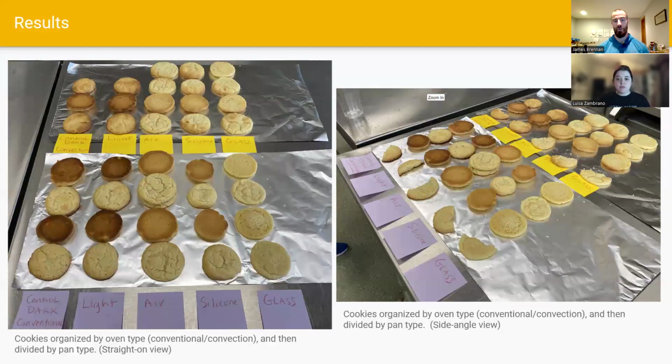So the results of this experiment, the first results that were recorded was general appearance, and we can see what that appearance is based on just the way that they're oriented. On the bottom group are the conventional oven cookies, and then on the top with the yellow labels, those are the convection cookies. Going from left to right, we had the dark pan, the light pan, the air pan, the silicone pan, and then the glass pan. So we can see the variation in color.